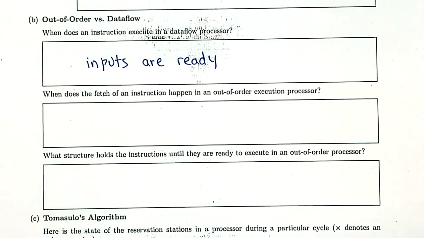Okay. So then the second part is, when does the fetch of an instruction happen in an out-of-order execution processor? This is no longer a data flow graph. This is just a regular out-of-order processor. So what determines when an instruction gets fetched here? Do you have any idea?